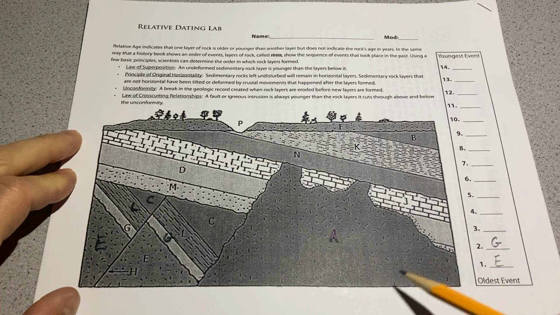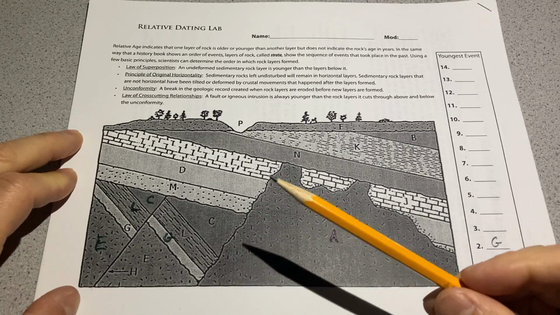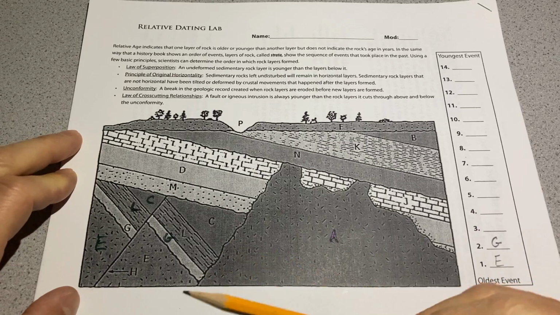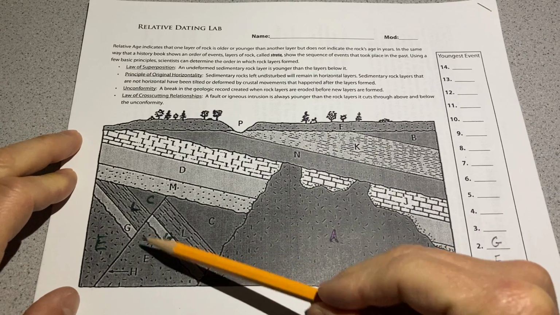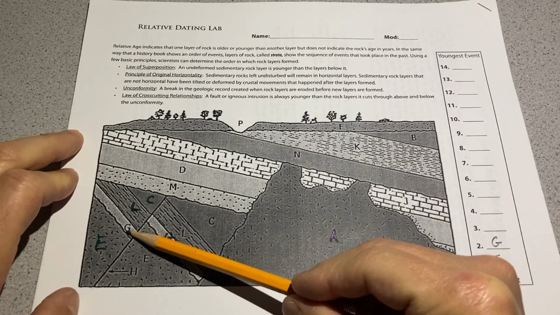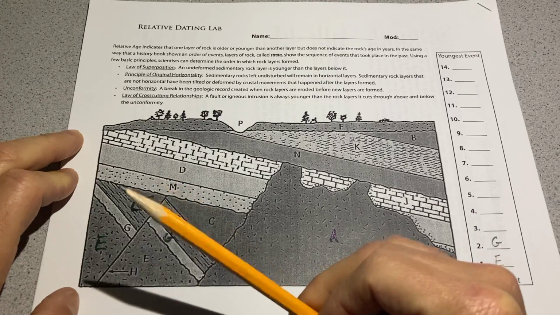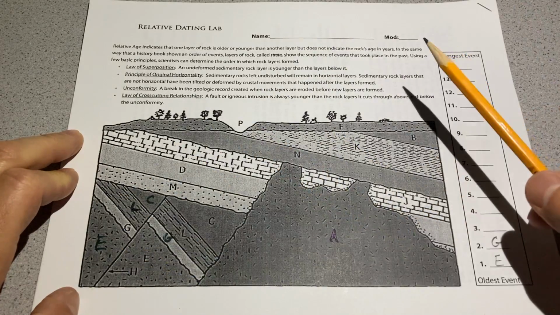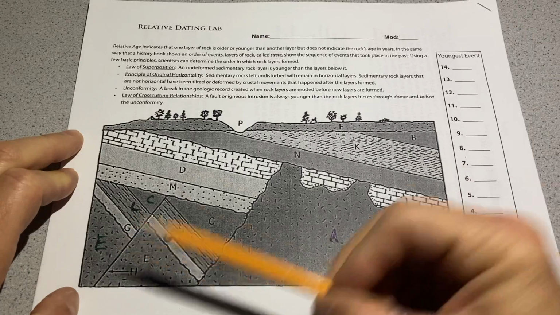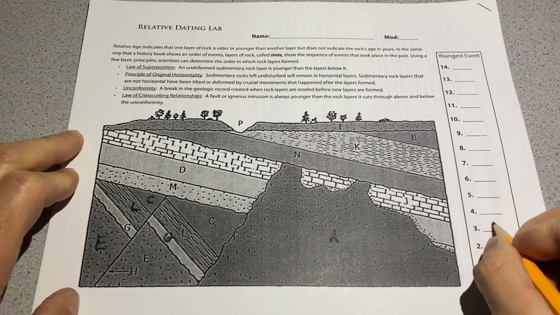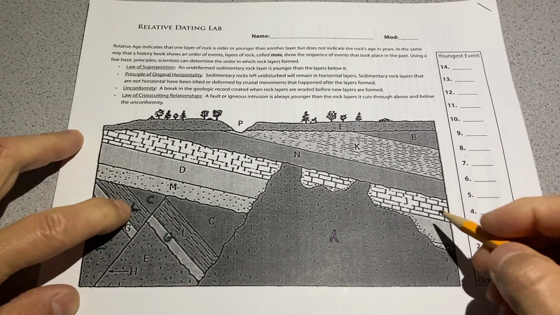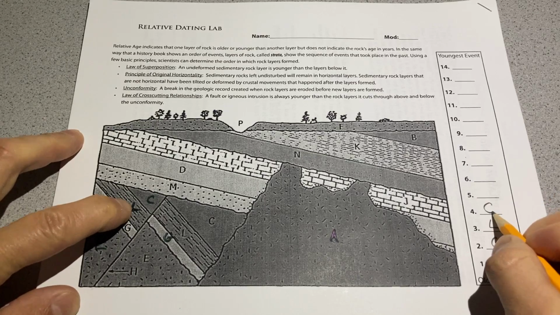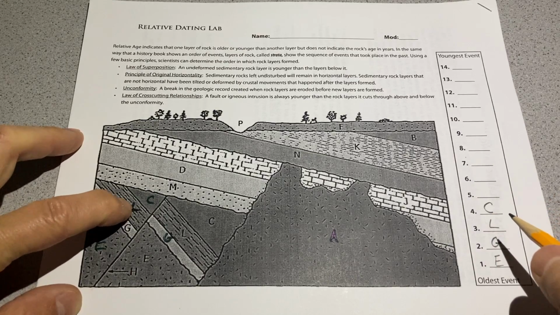If you didn't get these, try and write them down as you go so you can glance at your work. So we had E, then G. Now we're just doing the law of superposition, right? Which basically says that the one on top is younger than the one on the bottom. So going in that vein, what's after G? L. Okay, and then C. Cool. So that gets us all the way to there.